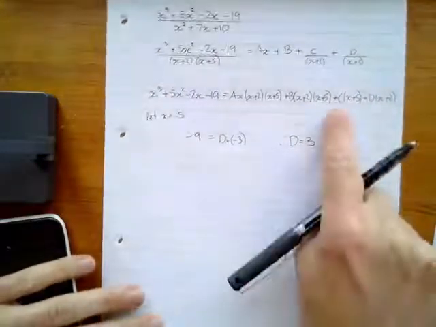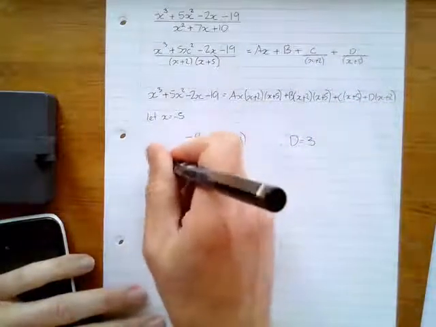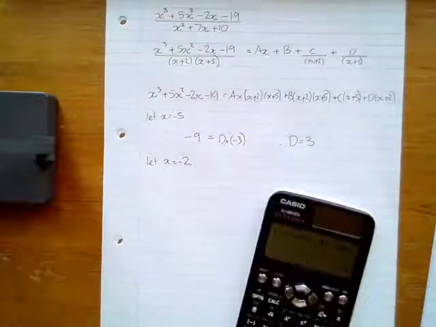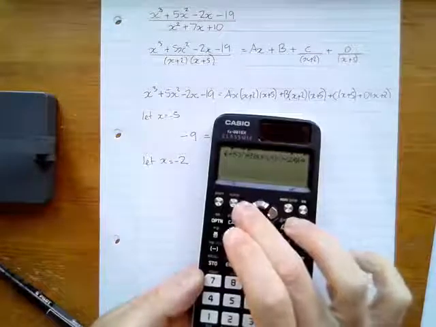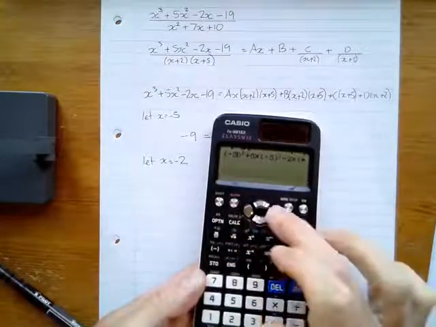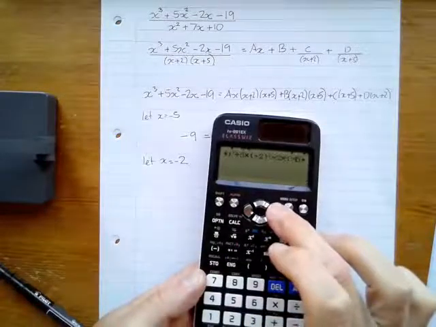I can find C in a similar way by setting x equal to minus 2 to make the other 3 terms disappear. So once again I need to find the left hand side by replacing all the x's with minus 2. So I'll just come back through here and rejig this.